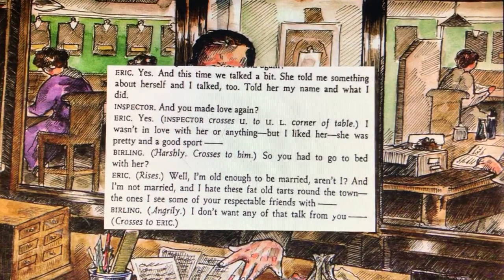Yes, and this time we talked a bit. She told me something about herself and I talked too. Told her my name and what I did. And you made love again? Yes. I wasn't in love with her or anything, but I liked her. She was pretty and a good sport. So you had to go to bed with her. Well, I'm old enough to be married, aren't I? And I'm not married, and I hate these old tarts around the town, the ones I see your respectable friends with. I don't want any of that talk from you, as Mr. Birling crosses towards Eric.